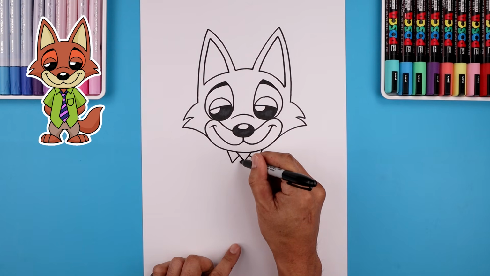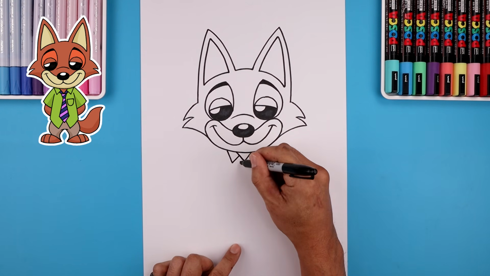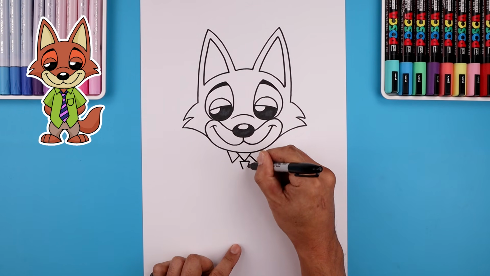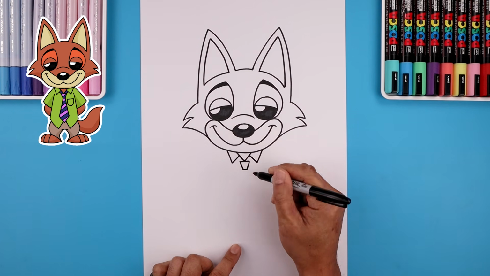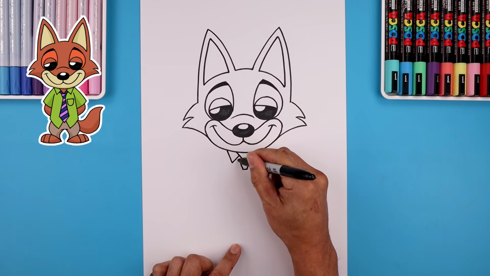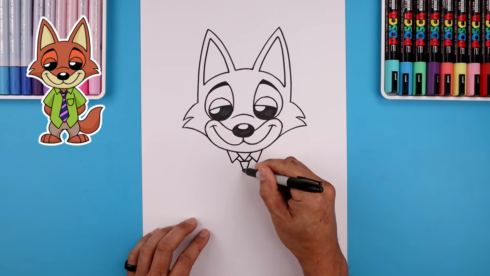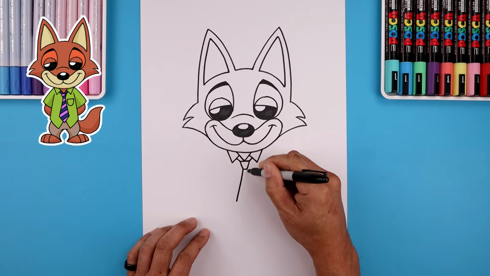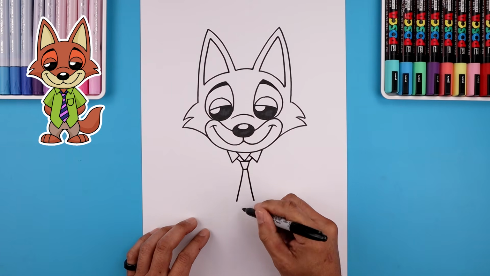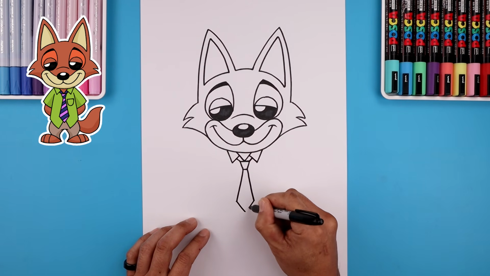Let's go back to this point. We're going to draw a straight line going across. Draw the knot of the tie coming down and in. Flatten that off. Let's go back up to the top of the knot, tuck the tie in underneath the collar. Let's go down to the bottom of the knot, angle this down toward the left and right side, and then angle this back in toward the center point.